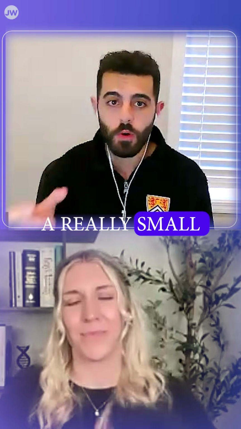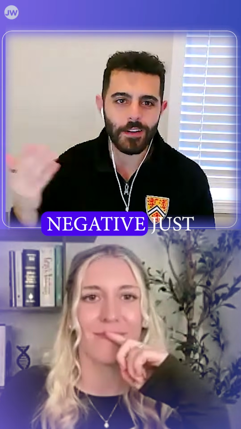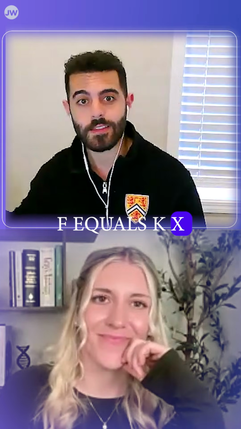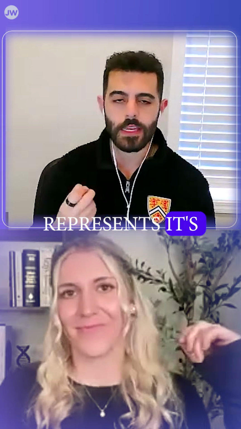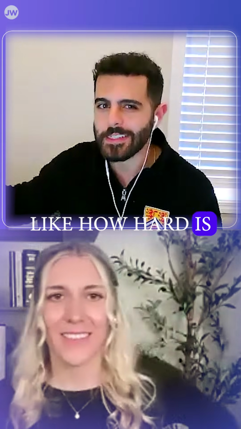And it's a really small equation, right? It's F equals kx. You'll see a negative there a lot of the times, but a lot of the times negative just refers to direction. So I just like thinking of it as F equals kx, where k represents the spring coefficient, which is kind of like how hard is it to compress.